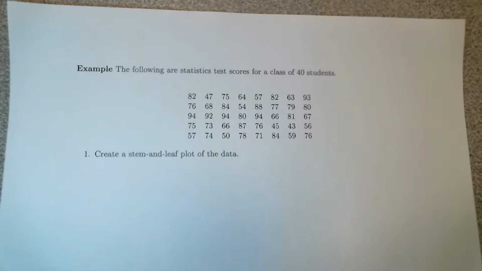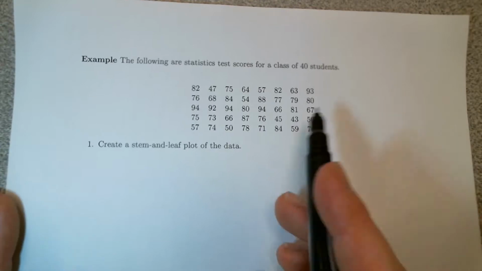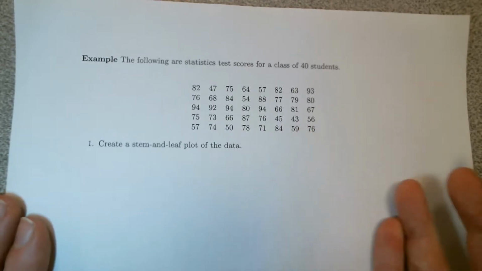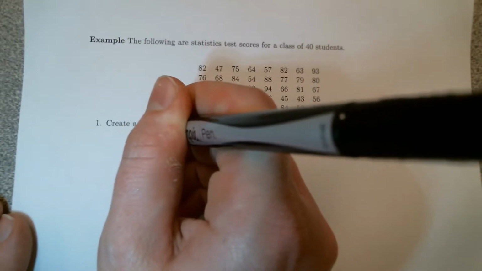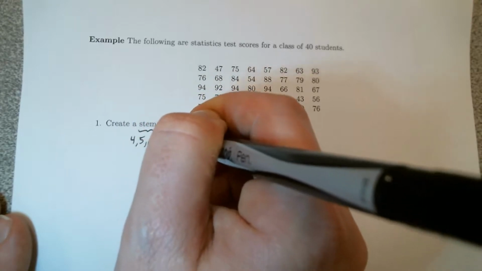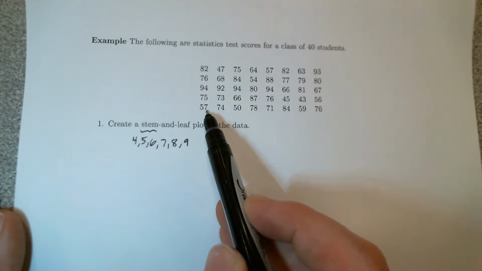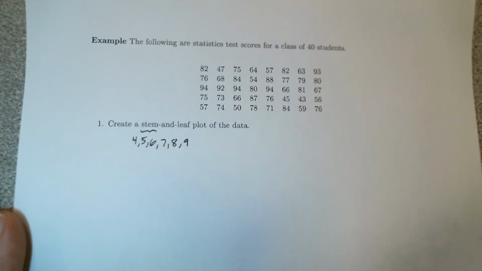So in a stem and leaf plot, what we're going to do is separate each data value into a stem and a leaf. So the leaf is always the ones unit of your data value, and the stem consists of the tens unit and up. So in our data set, we notice we have scores in the 40s, 50s, 60s, 70s, 80s, and 90s. So the stems are going to be values 4, 5, 6, 7, 8, and 9. And the leaves are going to be the digits in the ones unit. So a 7, a 4, a 0, etc.